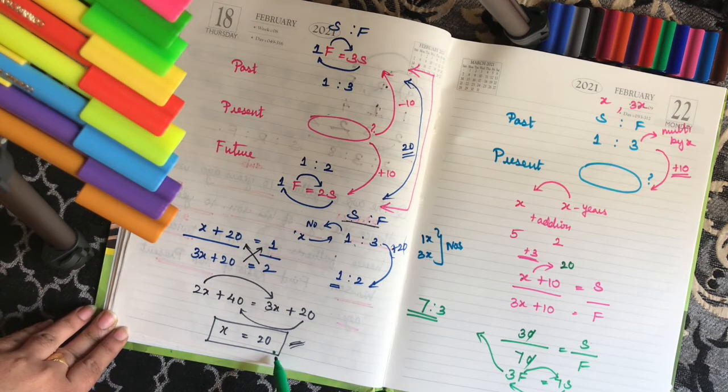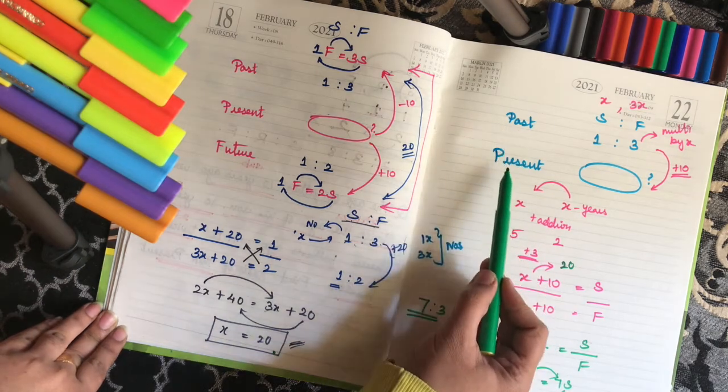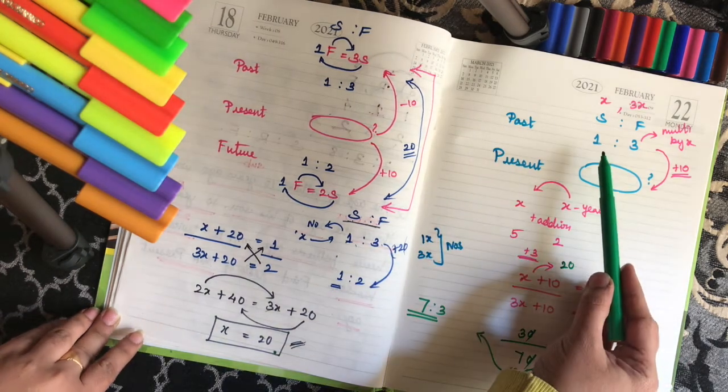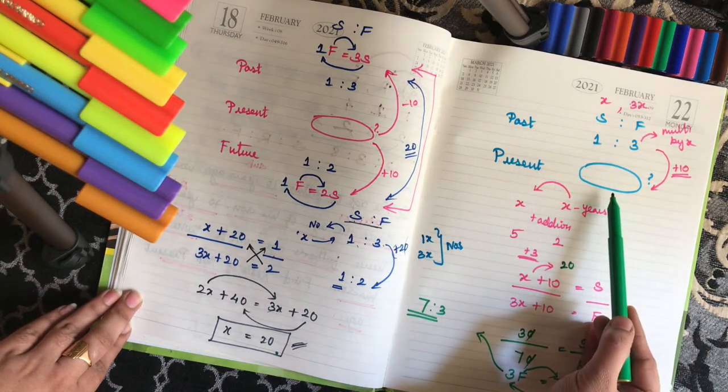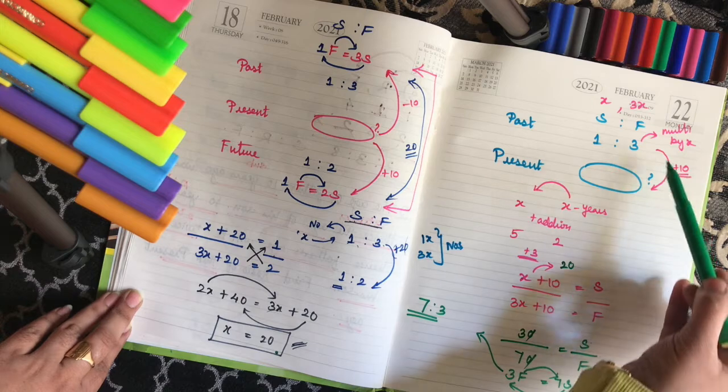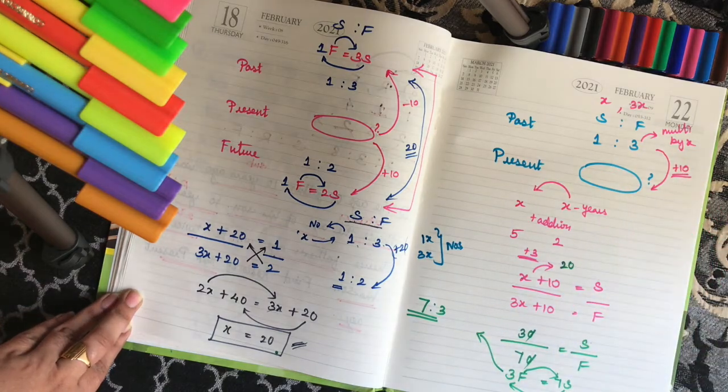x is 20. Again, I'm taking past and present. What is the past ratio? 1 is to 3. And present, we don't know. So from past to present, we need to travel 10 years.